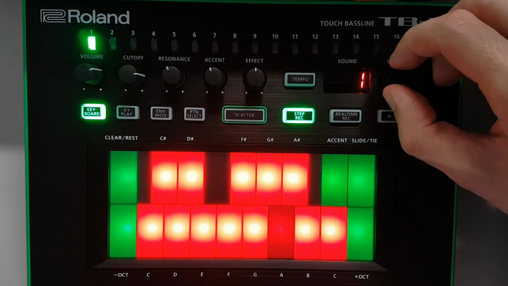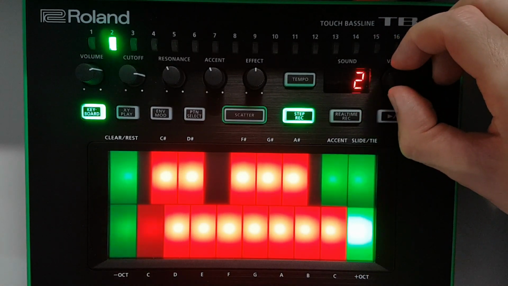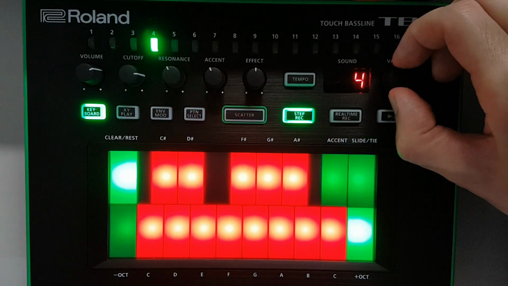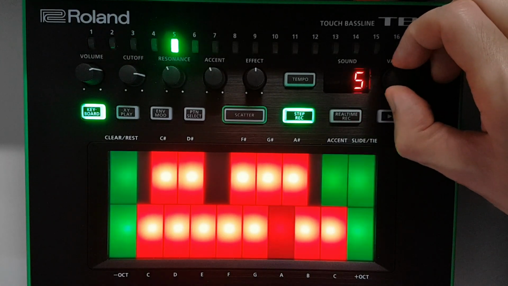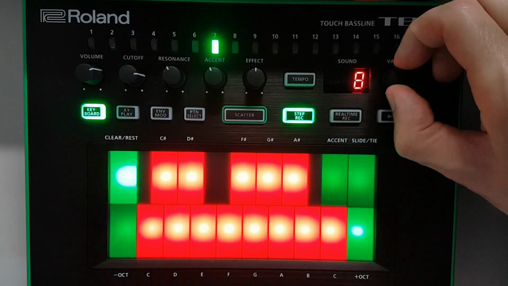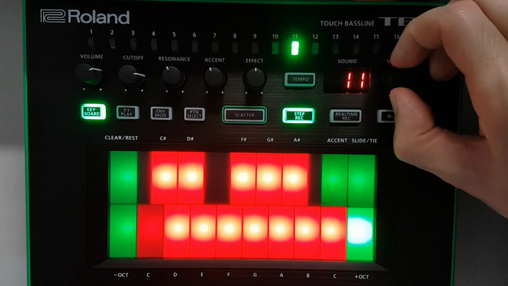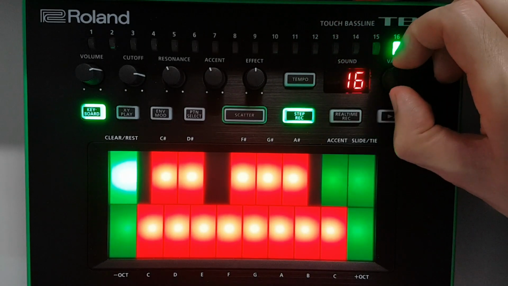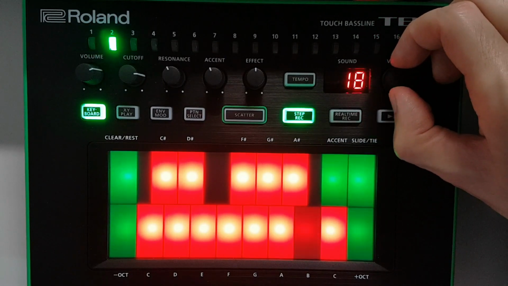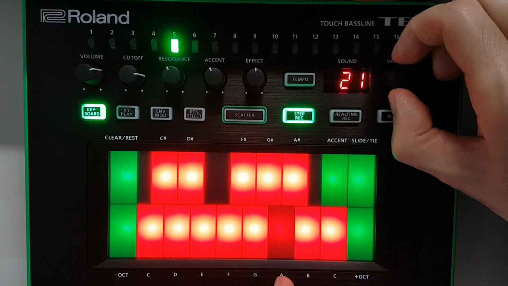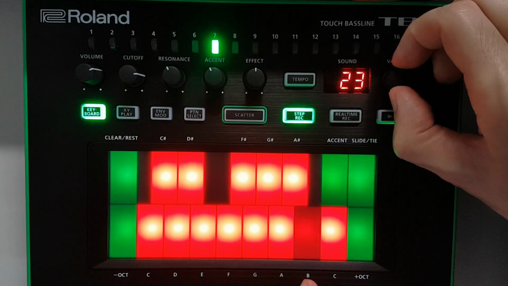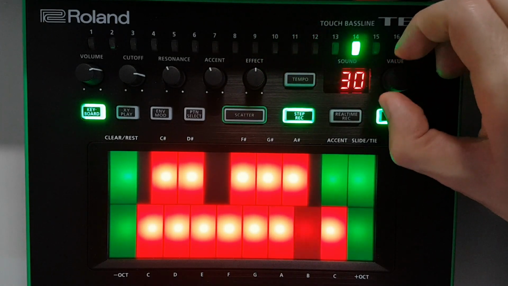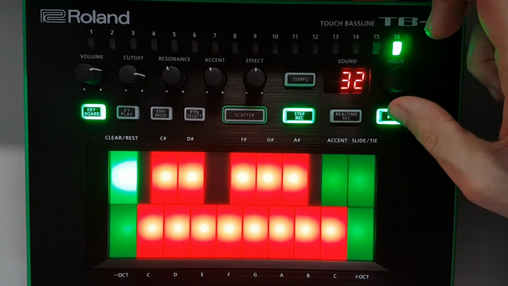So let's start with A, C in the higher, again C, now the rest, then rest, then A, B, rest, and the rest.